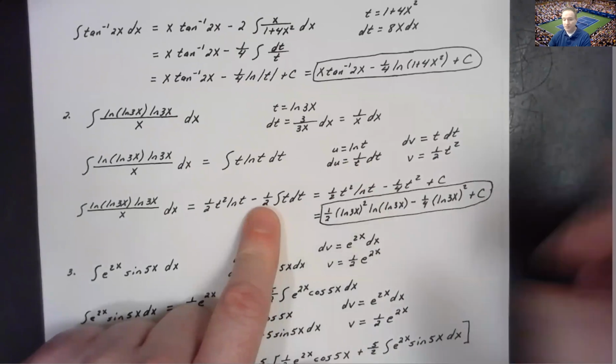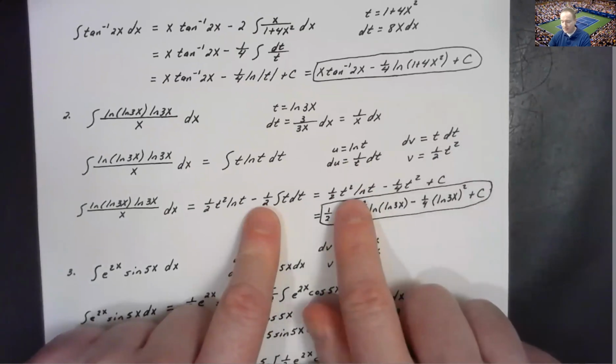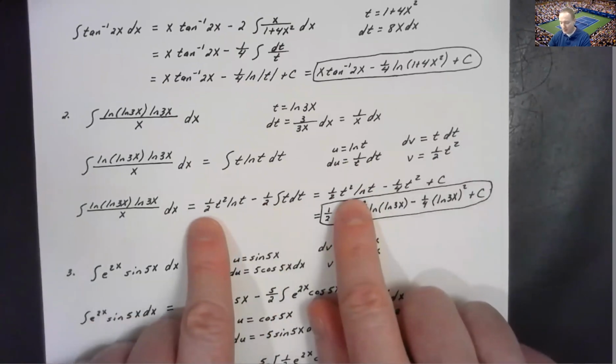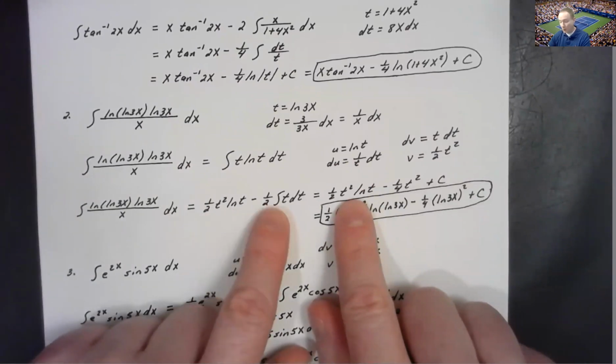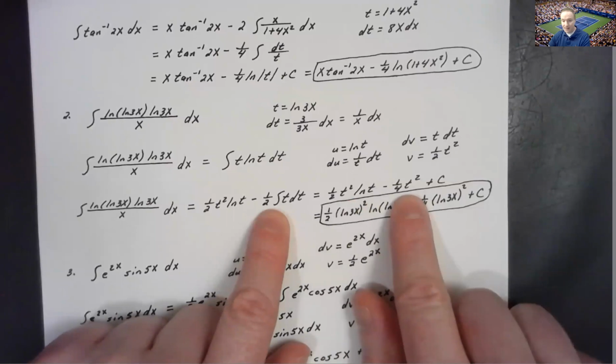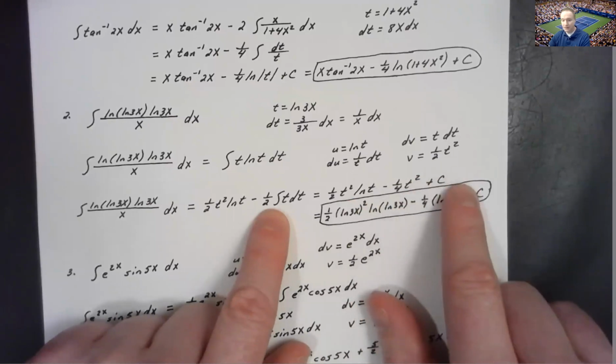So I'm done with this problem, at least with respect to t. I can say with respect to t, my answer is 1/2 t squared natural log of t minus 1/4 t to the second plus your constant of integration.